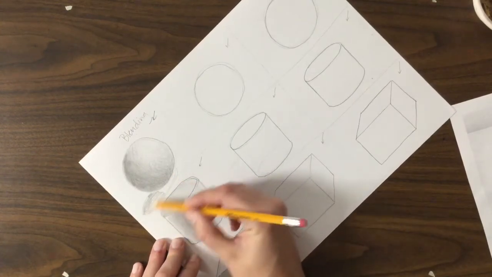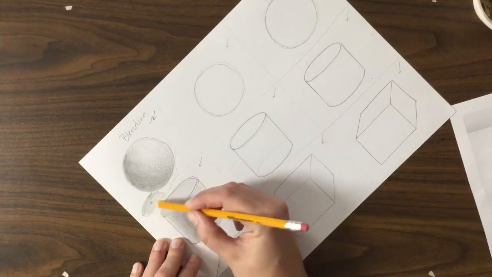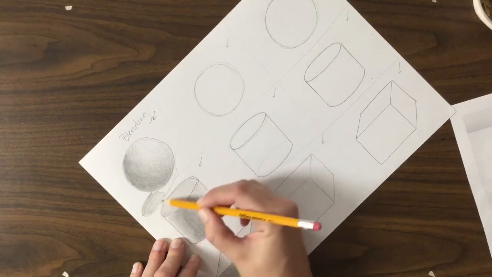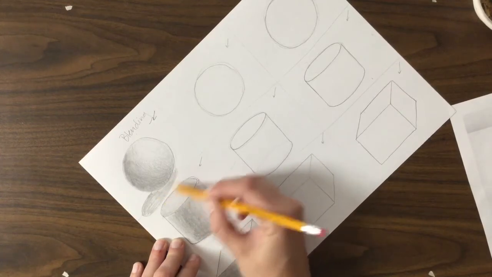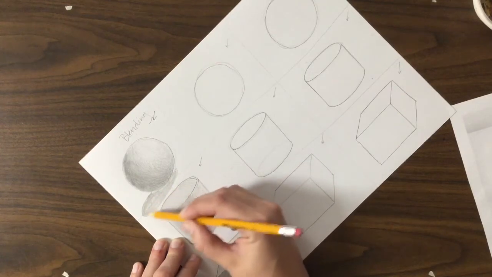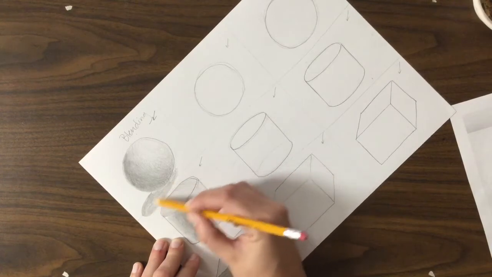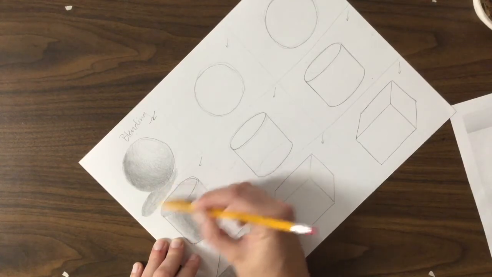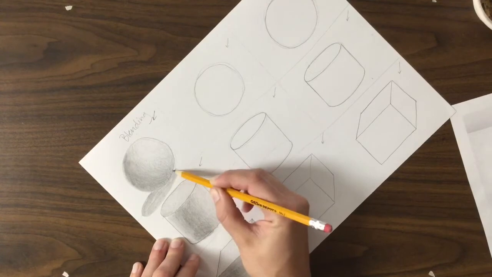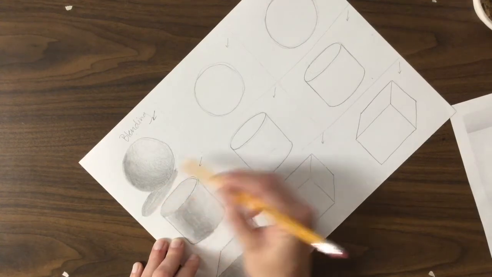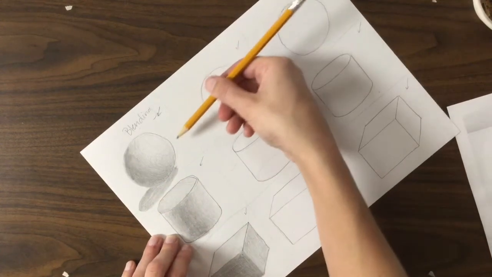The length of the shadow just depends on how far away the light is. So just like in the evening, when the sun is going down, it's getting further and further away from you, and so your shadow ends up longer and longer. So this could be a really long shadow if the light was down lower.